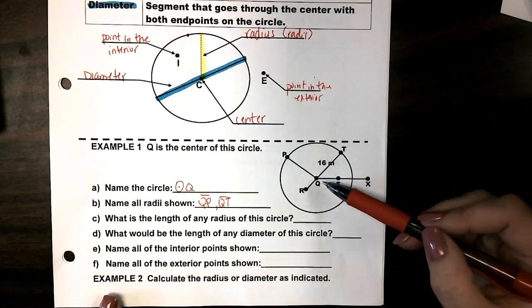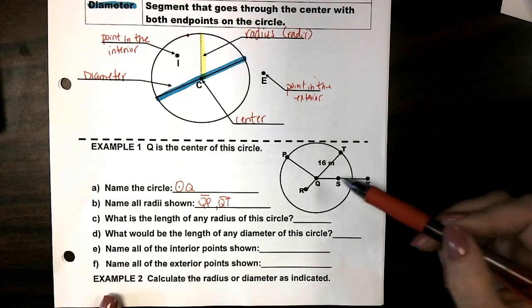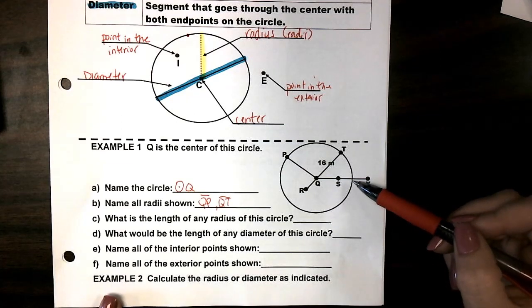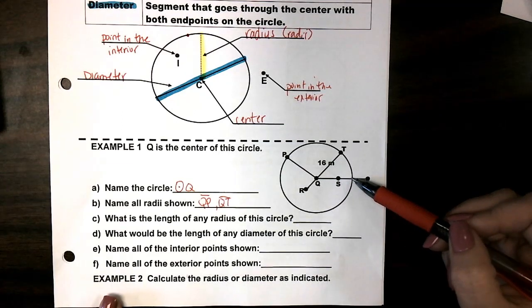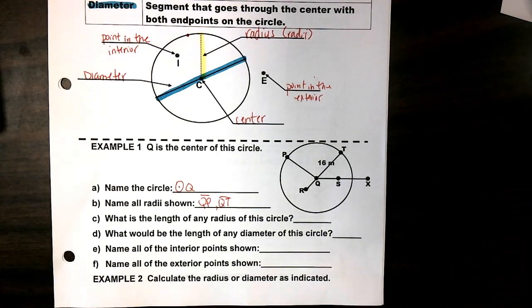And then is QS or QX a radius? No, because that extends beyond the side. It does not land on the side. If the S was on the side of the circle, then yes, it would be. If the X was on the side of the circle, it would be. But because it is not, those are the only two.